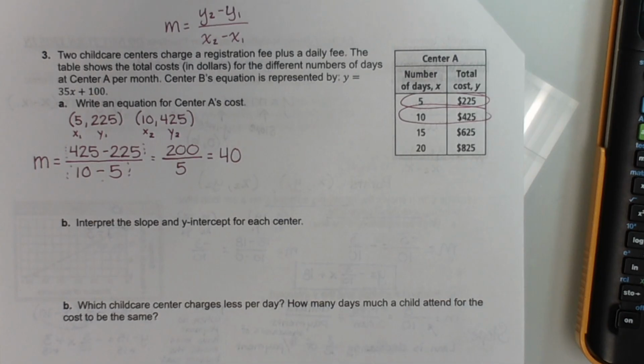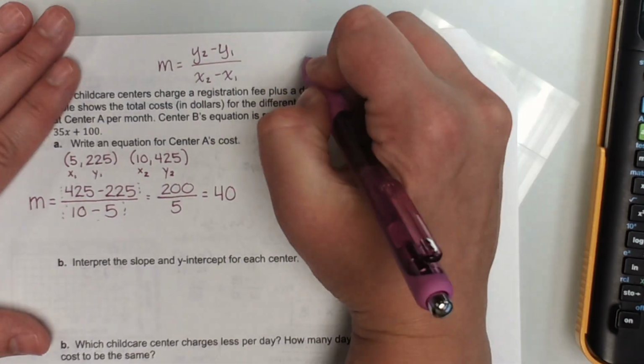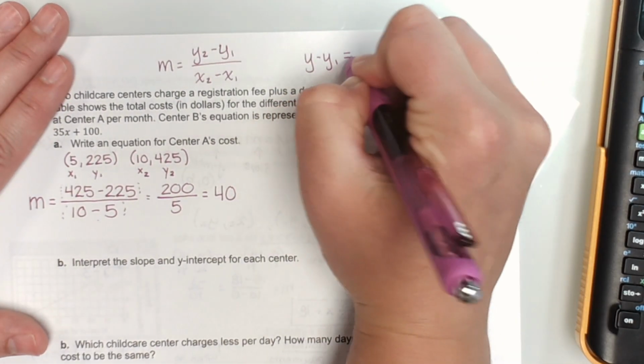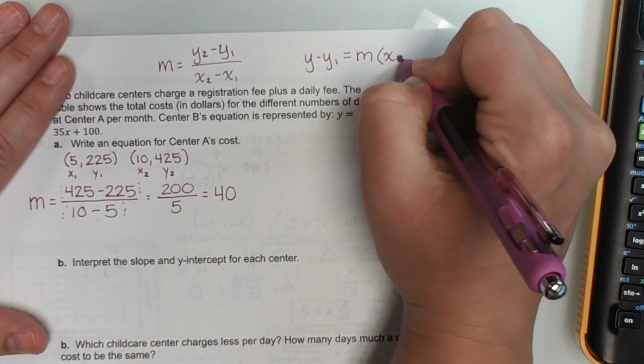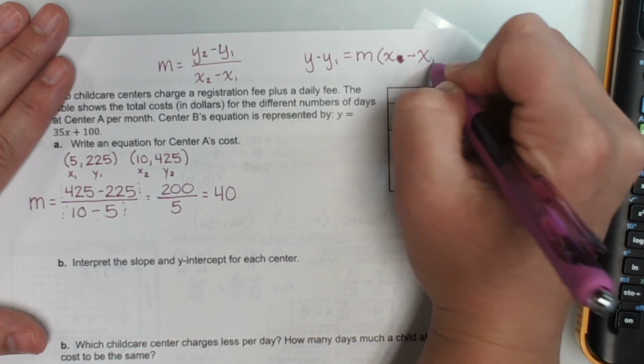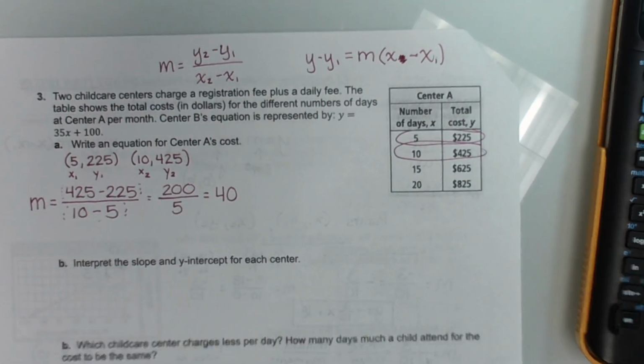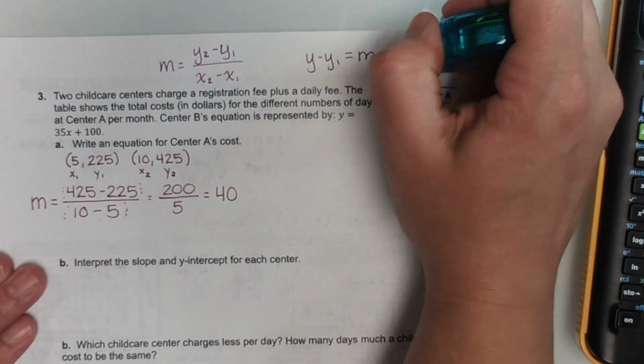Do I have a y-intercept? No. Y-intercepts happen when x is 0. I don't have a starting point where x is 0. So, my only option is point slope form. Again, I have it written on the front, but for the convenience of notes, I shall write it again.